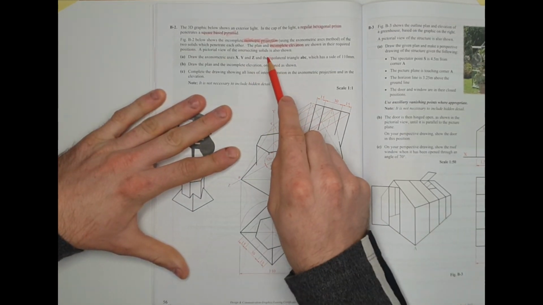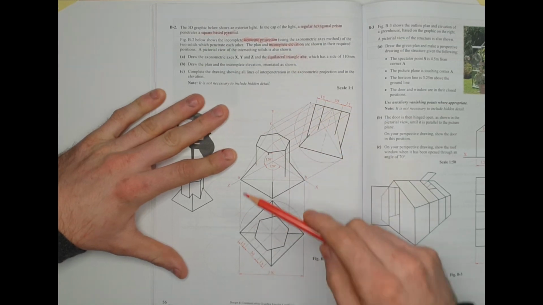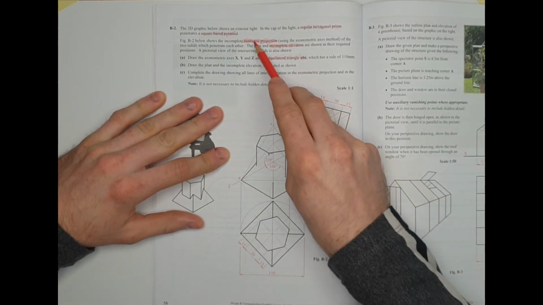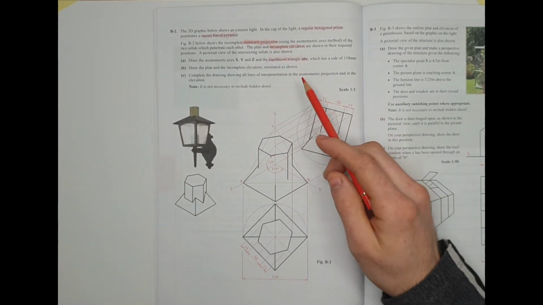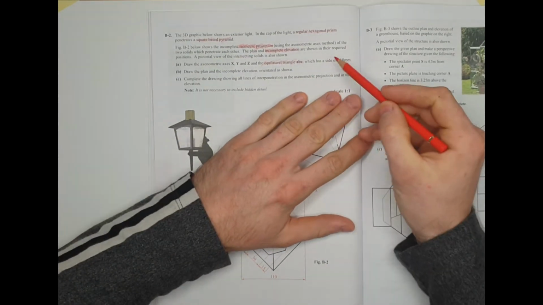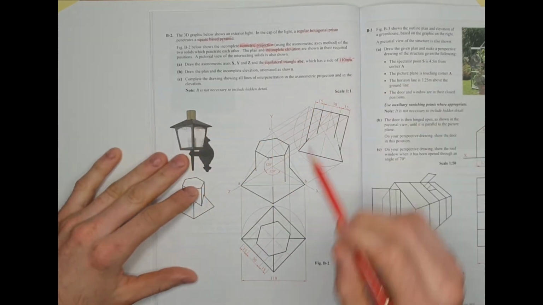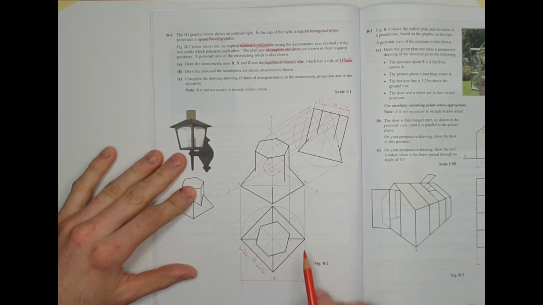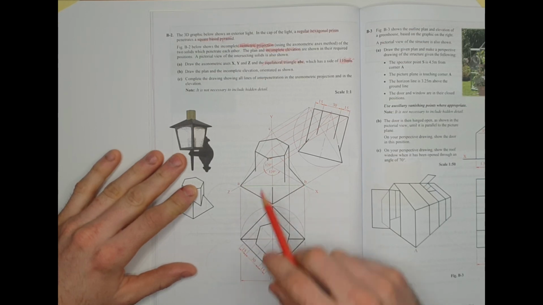They're giving us a lot of hints here. Equilateral triangle A, B and C, because they didn't really need to tell us that. They told us it's isometric projection, so we should know that it's an equilateral triangle. But anyway, the hint is there. Why not? We're going to use it. Which has a side of 110, and again, that didn't necessarily need to be mentioned in the question because it's shown down here as 110, and that dimension lines up with the edge, the green edge AB.